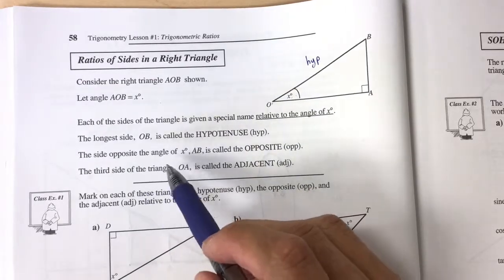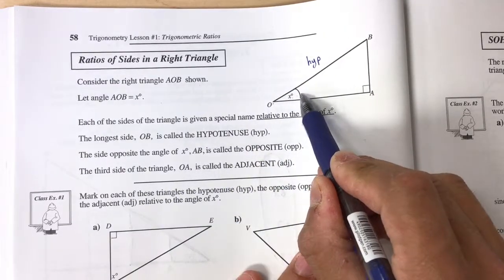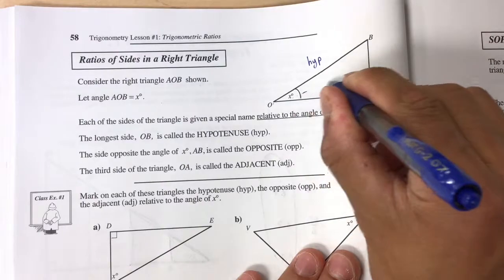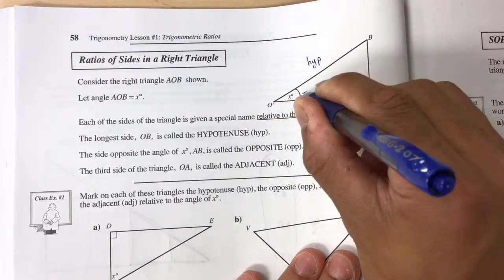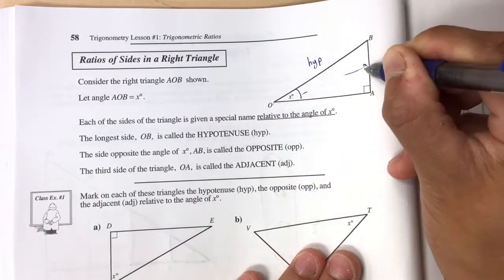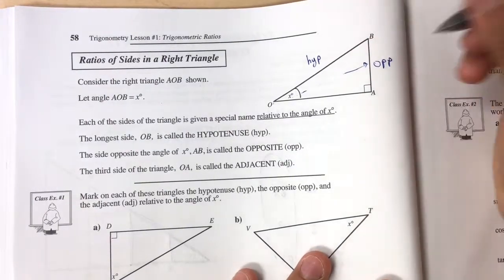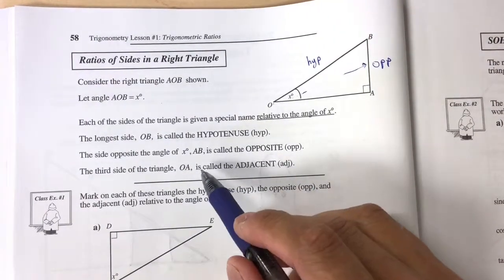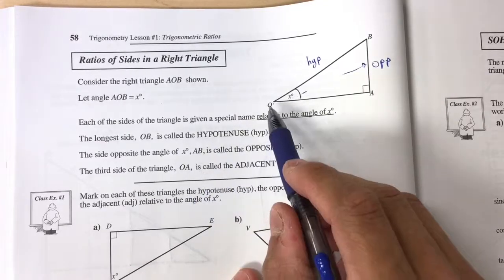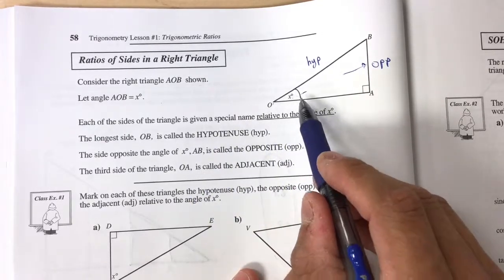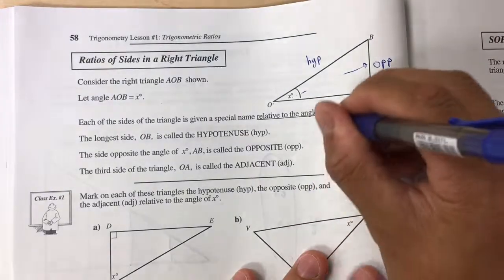The side opposite the angle, so here's my angle, straight across from it, if you're standing here and looking at the opposite side, that would be right here, is known as opposite. And then the side OA, the third side, relative to this angle x, is adjacent.